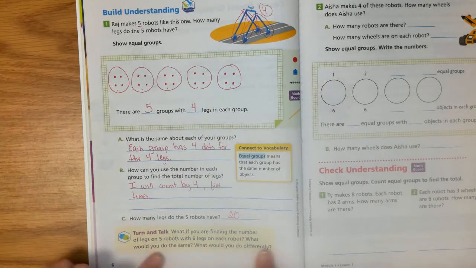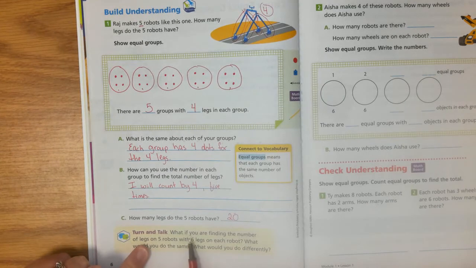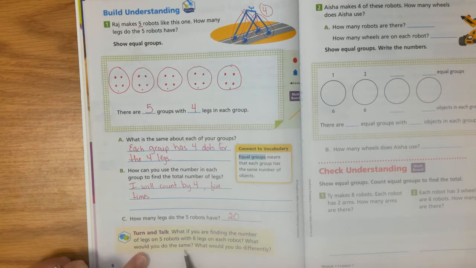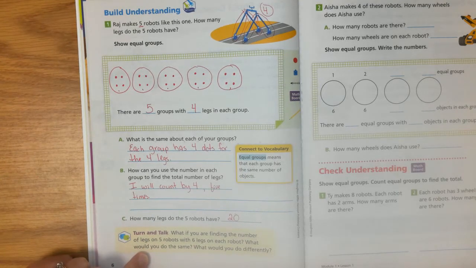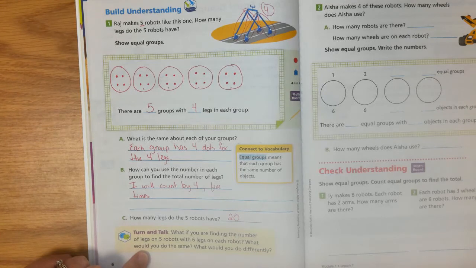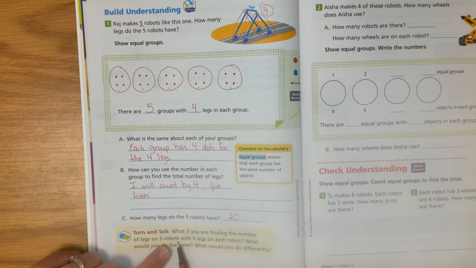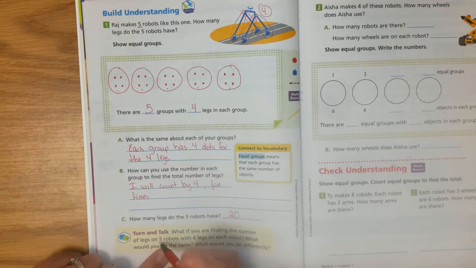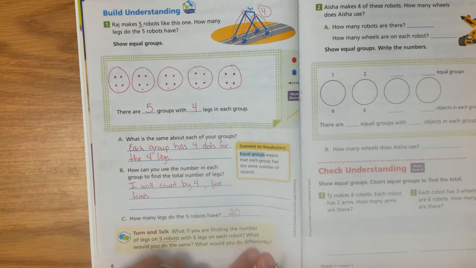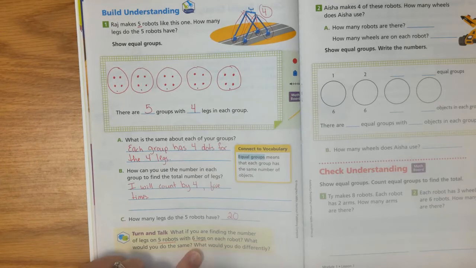Now let's think about this turn and talk down here. What if you are finding the number of legs on 5 robots with 6 legs on each robot? What would you do the same and what would you do differently? Well, what I would do the same is I would make sure I had equal groups. I would make sure that I had 5 circles, because I know I'm still making 5 robots.